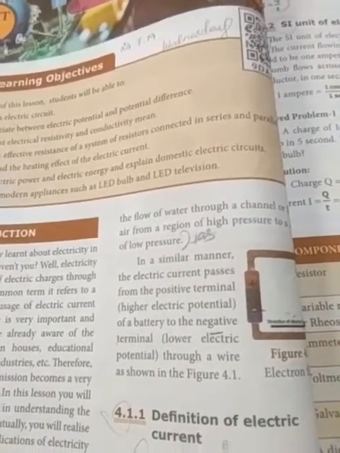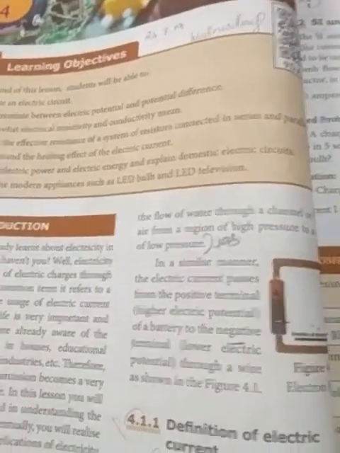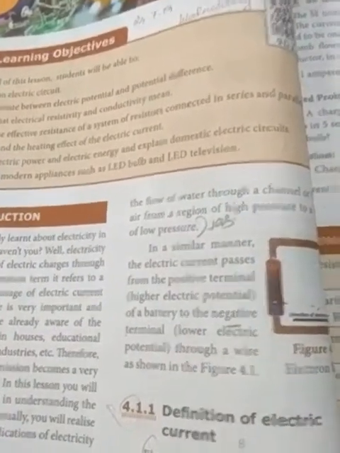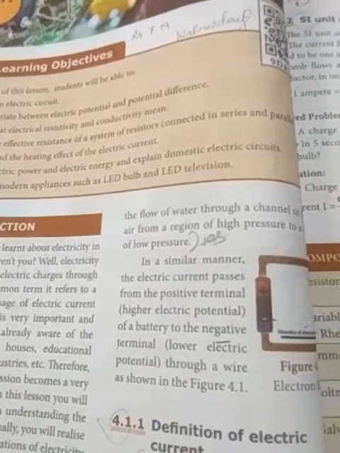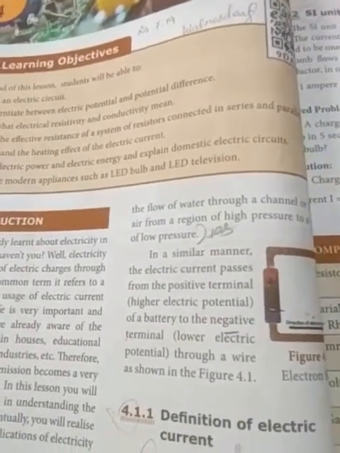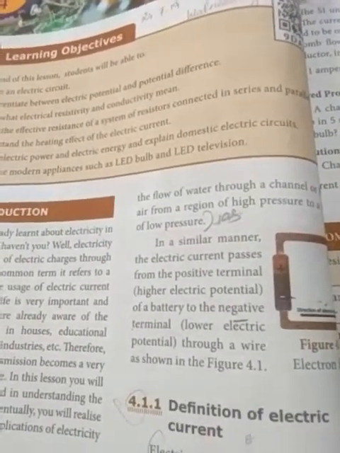Positive charges we call higher order, negative charges we call lower order. So the current passes from higher order to lower order through the wire.